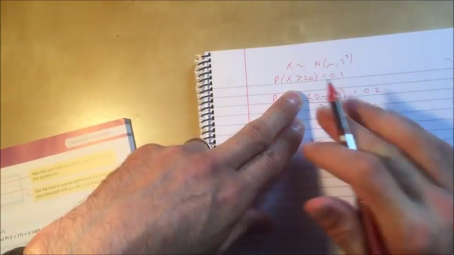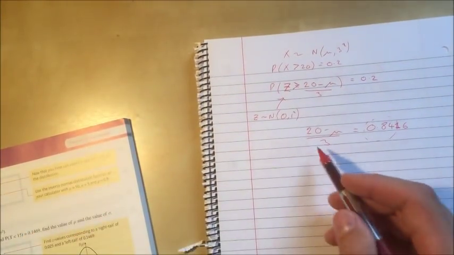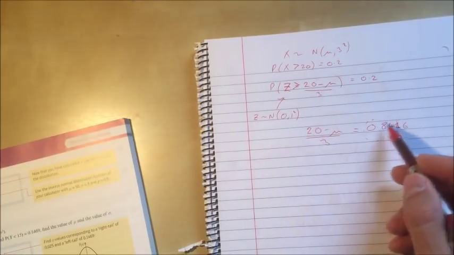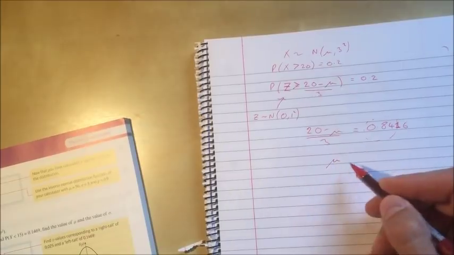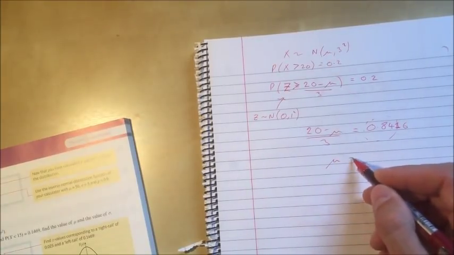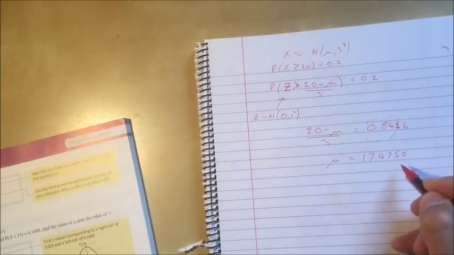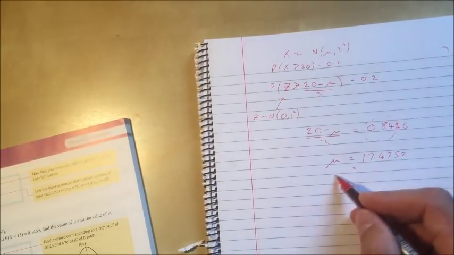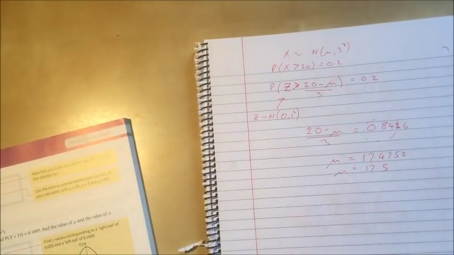But now that thing in there is 20 minus mu over 3, but that's all right, we can deal with that. 20 minus mu over 3 equals 0.8416. If we rearrange that and solve the equation and just follow it through, it's in example 8, mu comes out to 17.4752. 3 significant figures seem sensible, so 17.5. And remember we said we were looking for a number somewhere around 17, probably a little bit bigger than 17, and that's exactly what we've got.